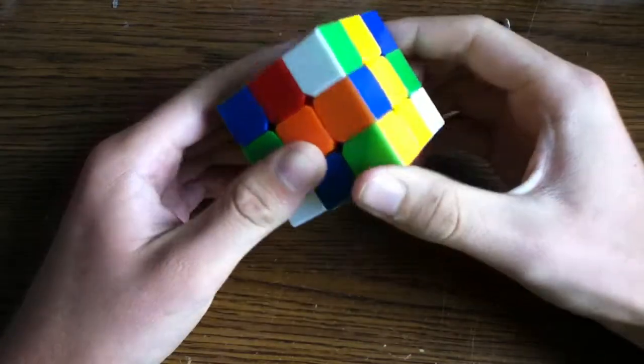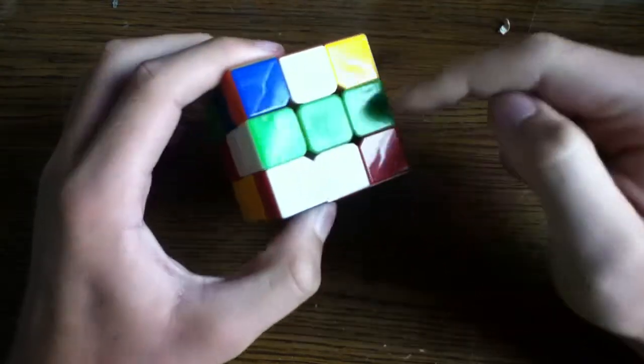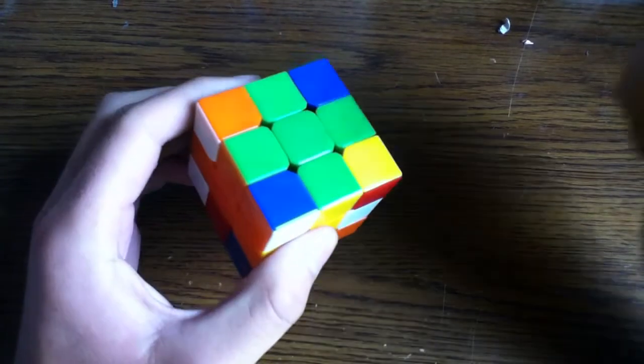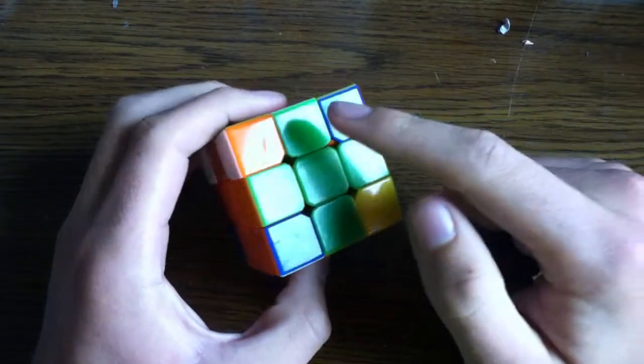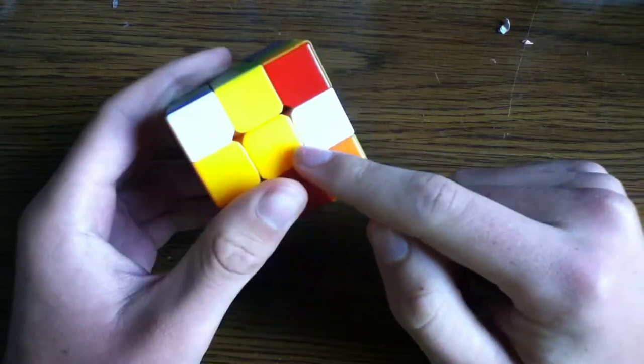And then you just go around finding all the green edges and bringing them up, and try not to get rid of the ones that you already have on the green side. Also, remember that not only do the green edges all have to be on the green side, but they have to be lined up with the other center.